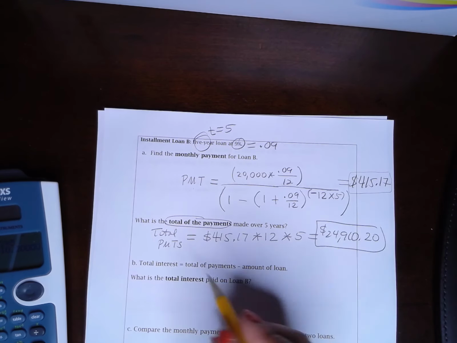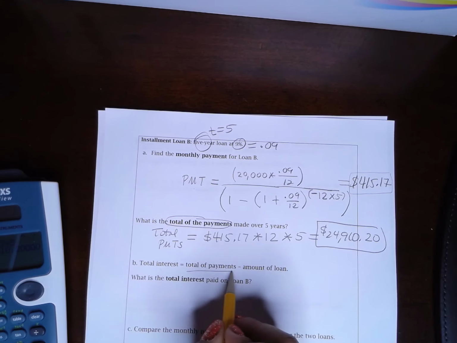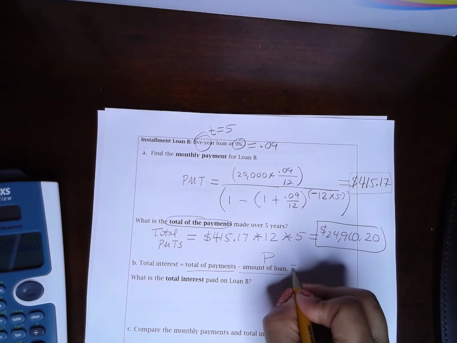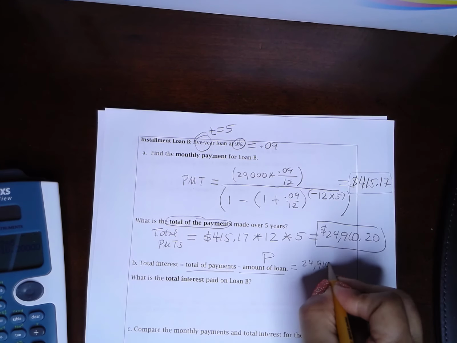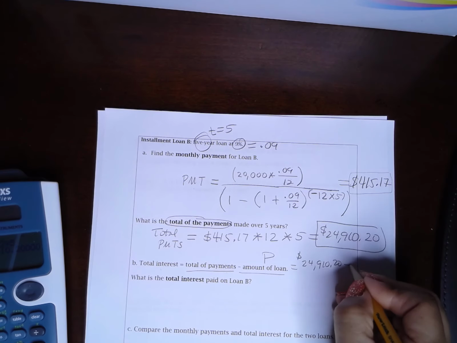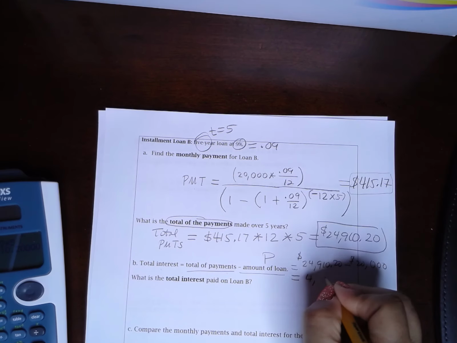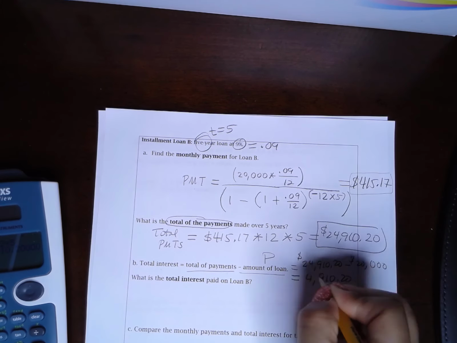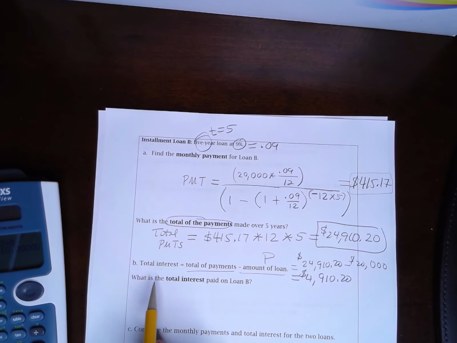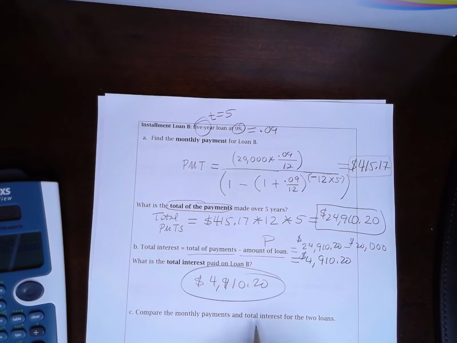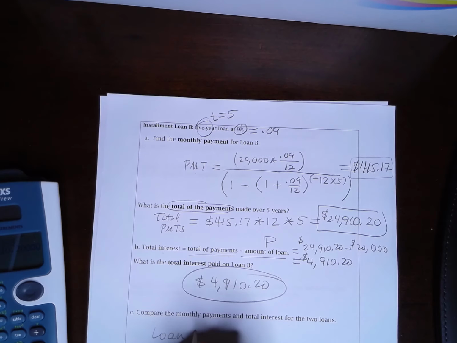So the total interest that you pay is the total payments minus the amount of the loan, that is P. So you're going to take that $24,910.20 minus the $20,000 that was the present value of the car. So this one cost you $4,910.20. So what is the total interest to pay in loan B? It is $4,910.20.